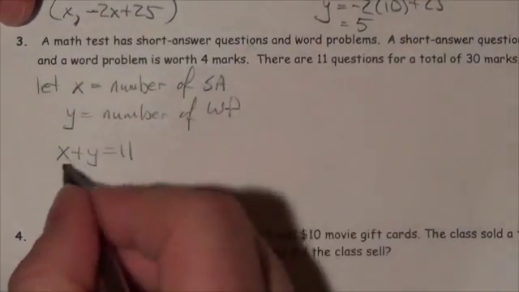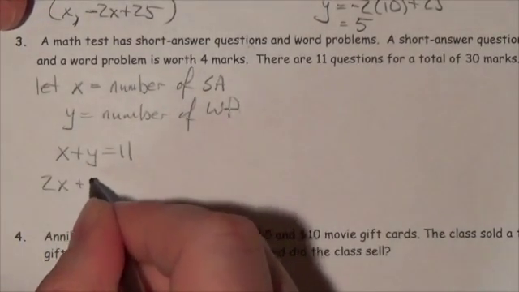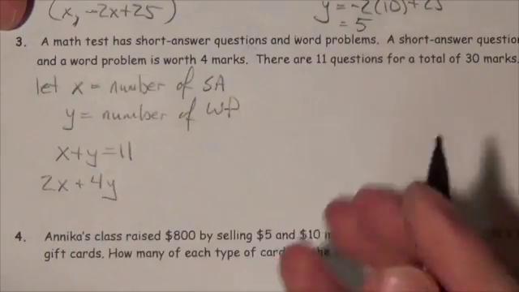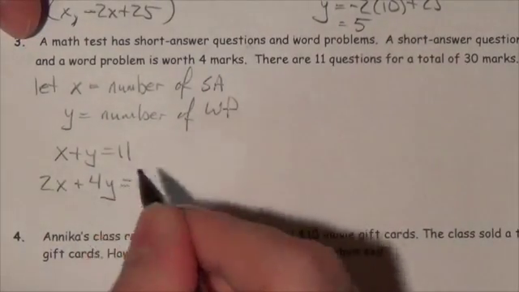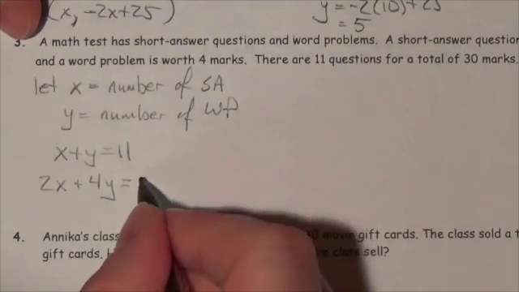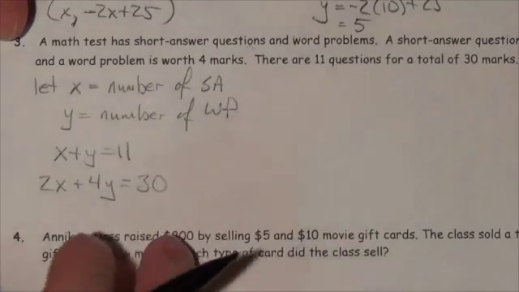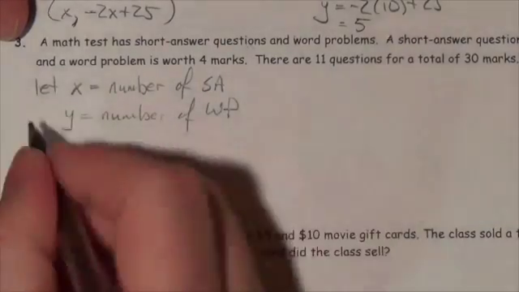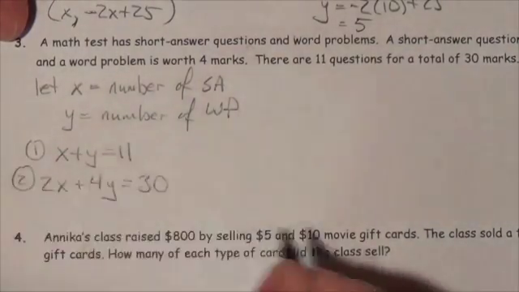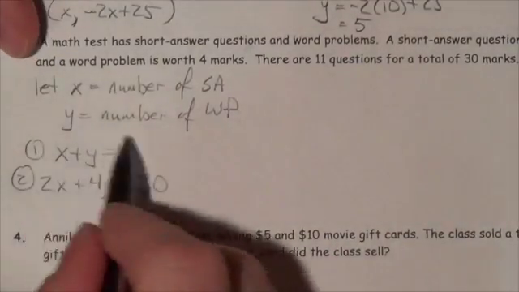However, a short answer question is worth 2 marks and a word problem is worth 4 marks. What that means is if I have 2 marks for every short answer and 4 marks for every word problem, then the marks plus marks equals the total marks. And that you can do here. You just got to be careful with this. So here's equation 1, here's equation 2. Obviously, the easier equation to work with will be equation 1.